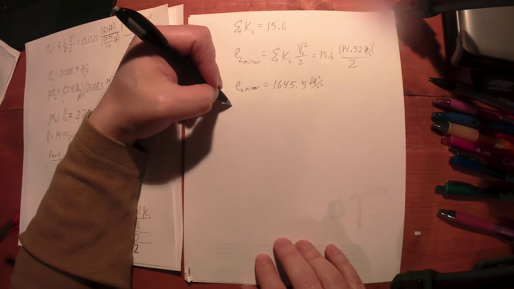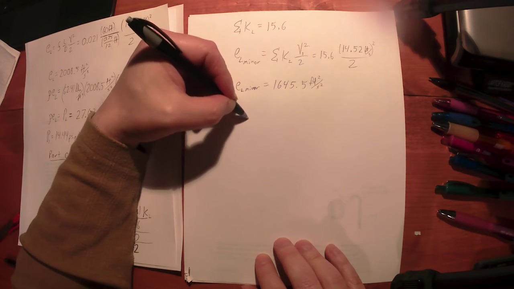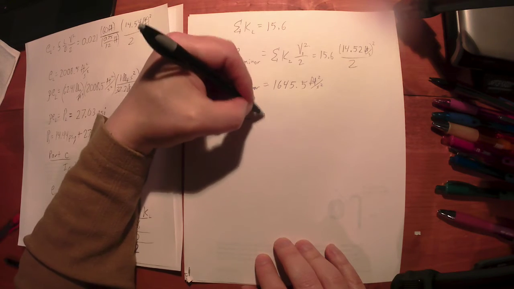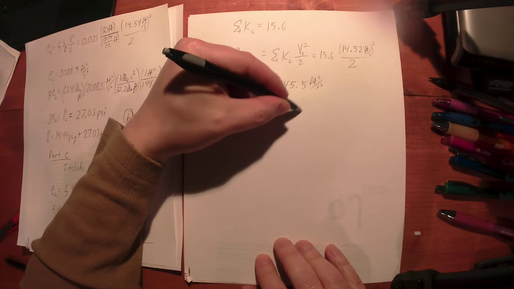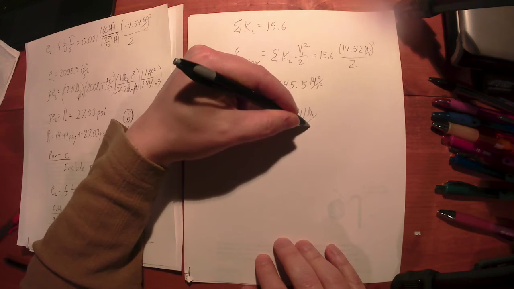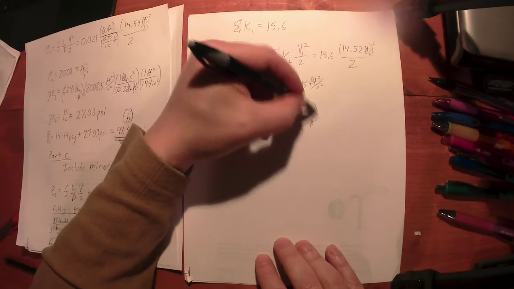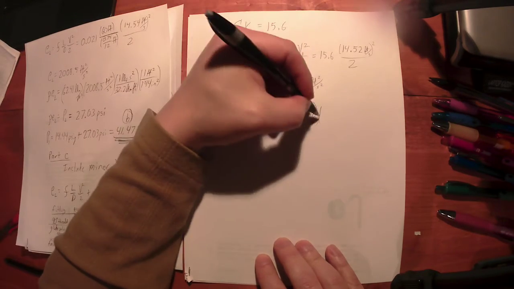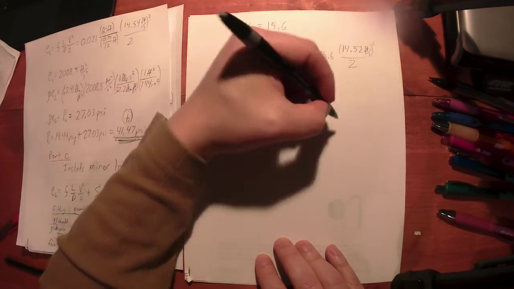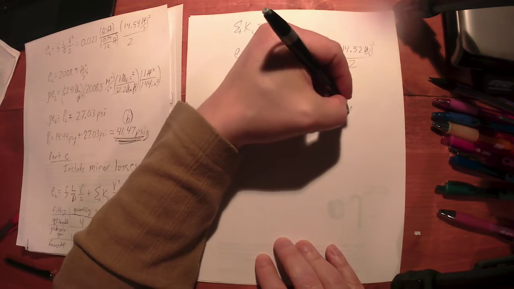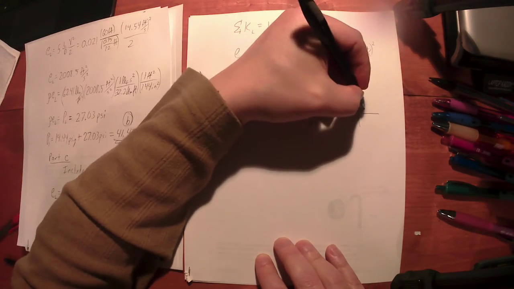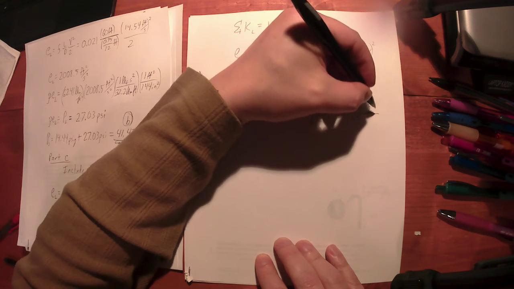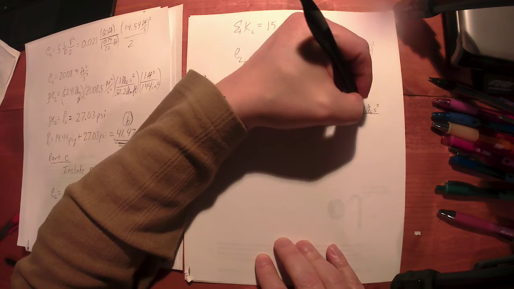It's good practice. So the minor pressure loss, as we've already established, is going to be rho times E loss. That's the density, 62.41 pound mass per cubic foot, times this 1645.5 feet squared per second squared. Then we do the conversion factors we've been doing all along. If you're just joining us, go back and watch the other videos so this part makes sense.